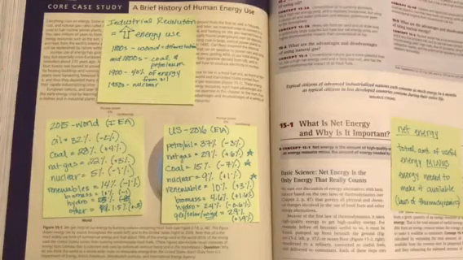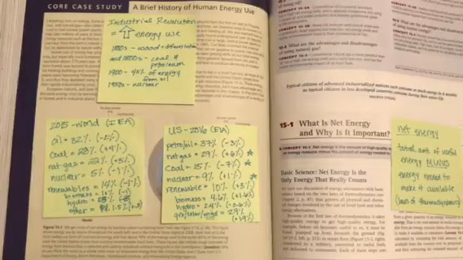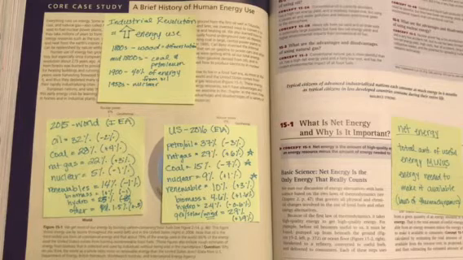Nuclear went up slightly to 9%, but that can be changing, as we'll see. And then renewables were at 10%, so that was an increase. Biomass, not nearly as much as in the worldwide data, but 4.6%. Then hydro, and then geosolar and wind. Wind had a huge increase there.